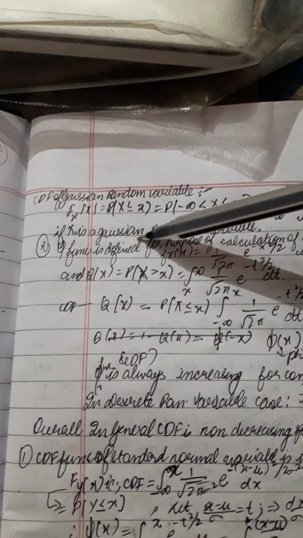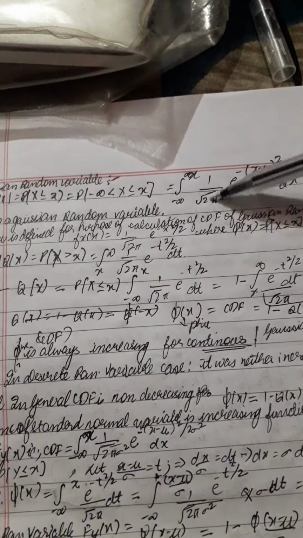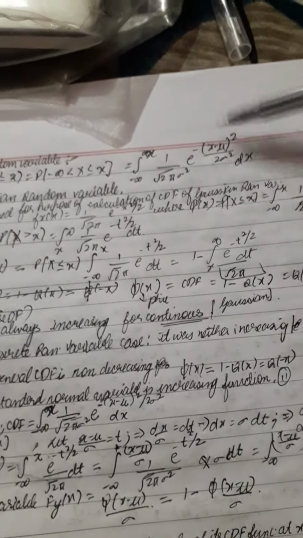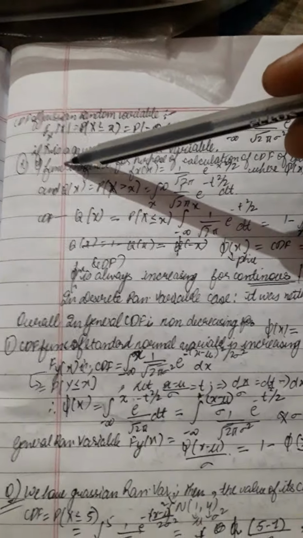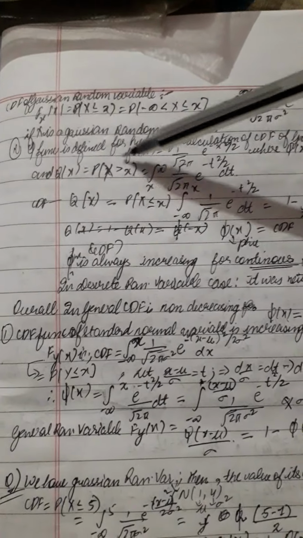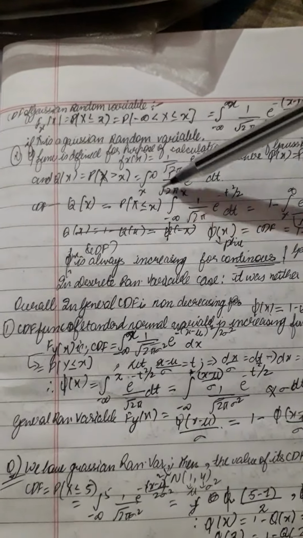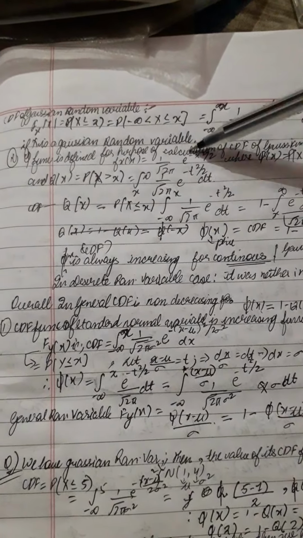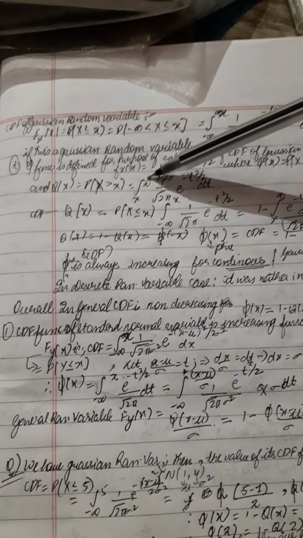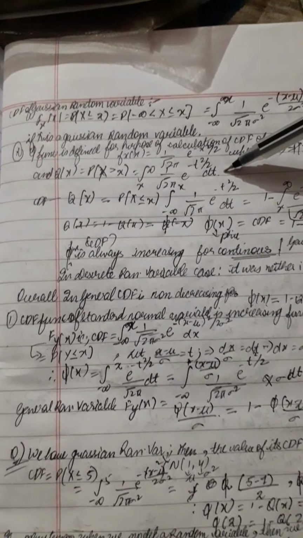So all the probabilities will be added, and then we'll get what is written over here, that X assumes value greater than minus infinity to infinity, less than or equal to, so minus infinity to x, 1 upon root 2 pi sigma square e to the power minus x square. This is the Gaussian random variable's value. Okay, X is a Gaussian random variable. The function is defined for the purpose of calculation. CDF Q(x) equals P of X equals x, greater than x to infinity, e to the power minus x square.